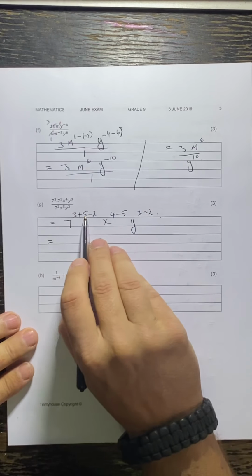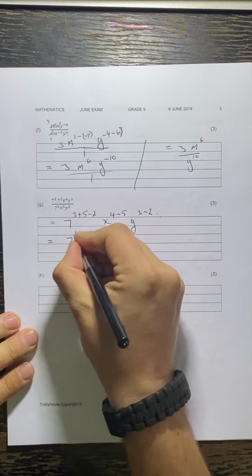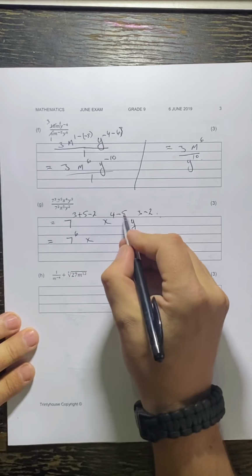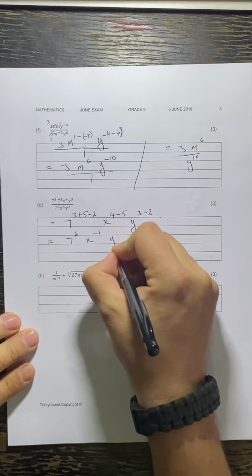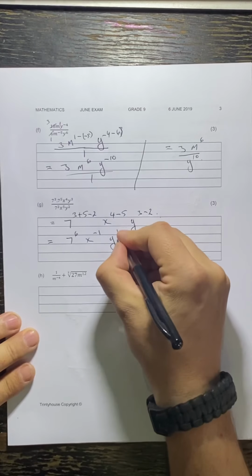That will give us 8. 8 minus 2 is 6. X to the 4 minus 5 is minus 1. Y to the 3 minus 2 is 1.